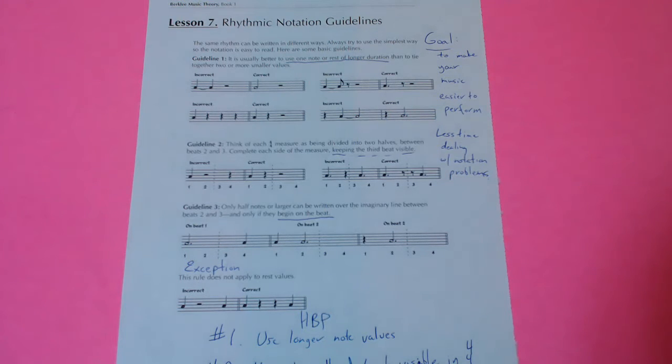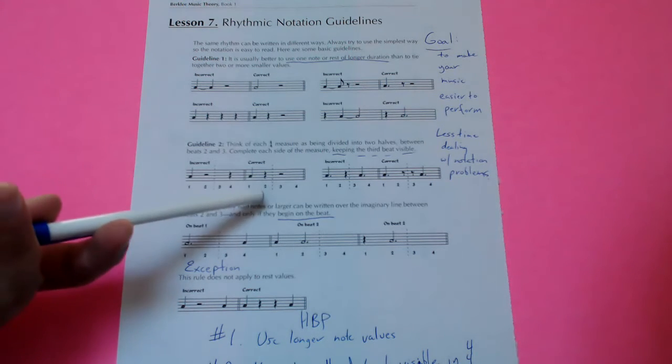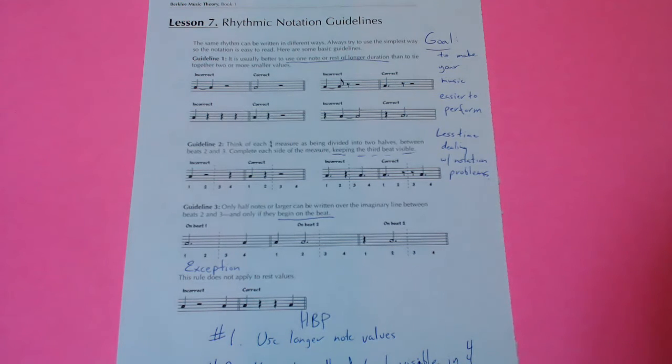Number two: thou shalt not cross the line between beat 2 and beat 3. So in 4/4 time, you must make beat 3 visible. If it's swallowed up by a half rest here, who knows where beat 3 is? You could do it, but you have to think about it, and that is more thought that needs to go into your music. So here's the correct way to write it. Think of a 4/4 measure as divided into two halves between beats 2 and 3. Complete each side of the measure, keeping the third beat visible. Please, please, please.